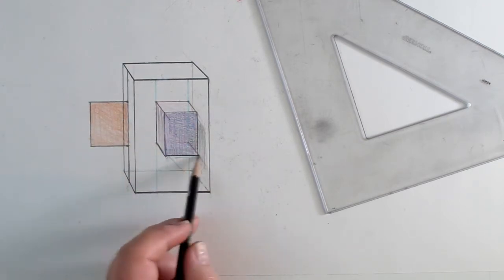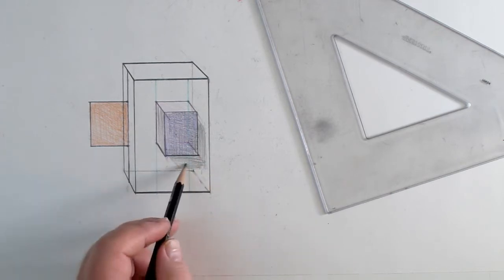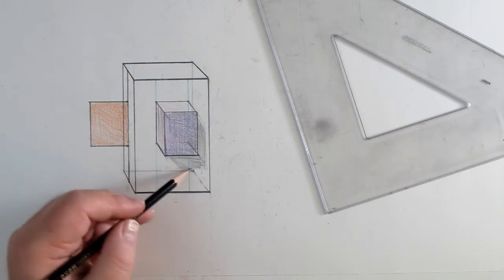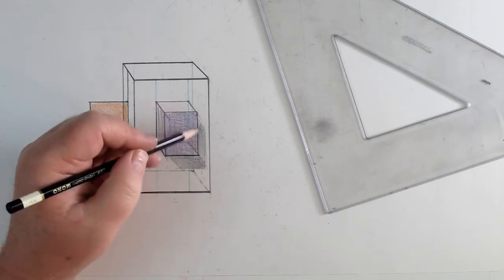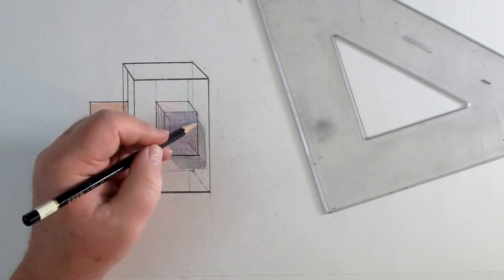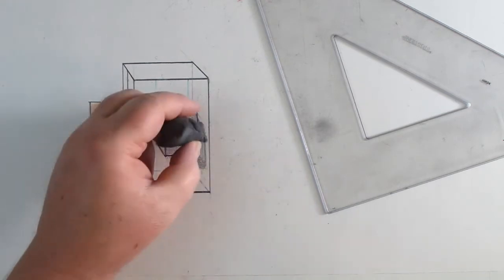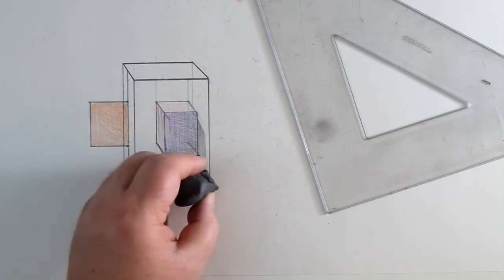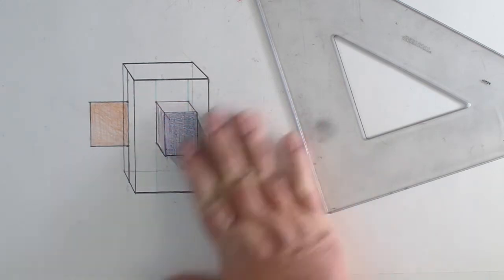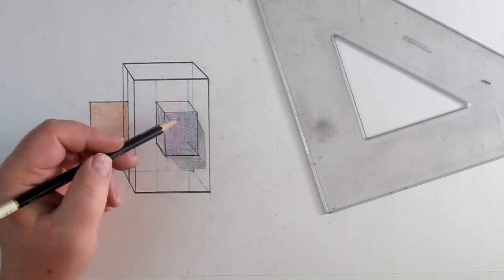But this could be a cast shadow for this little box that's projecting, not from this box over here. Something like that. But, you know, so we've got this thing again projecting off of here.